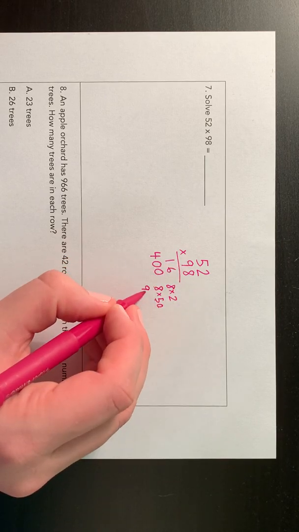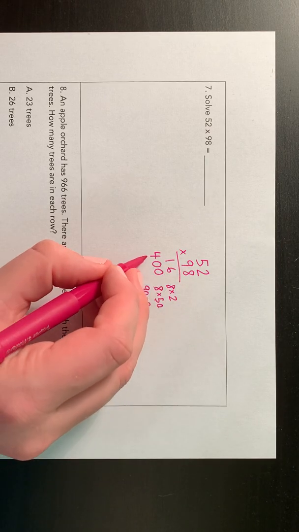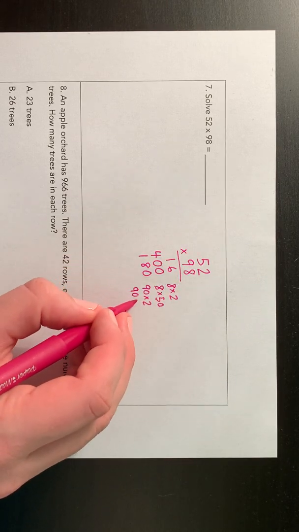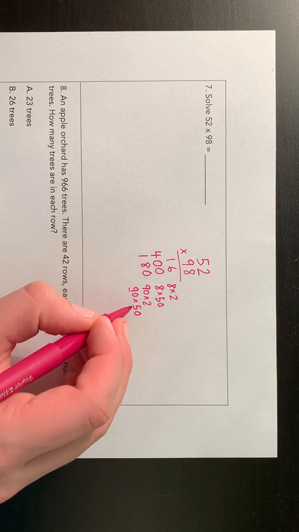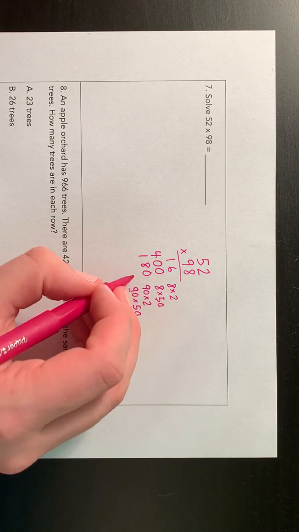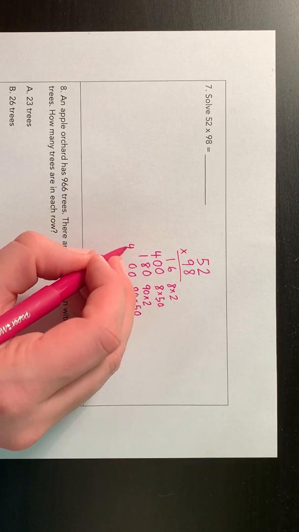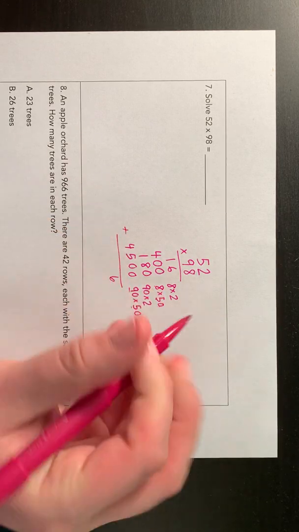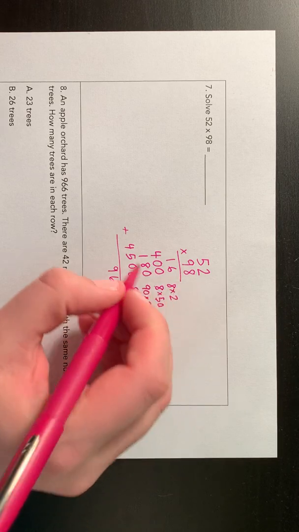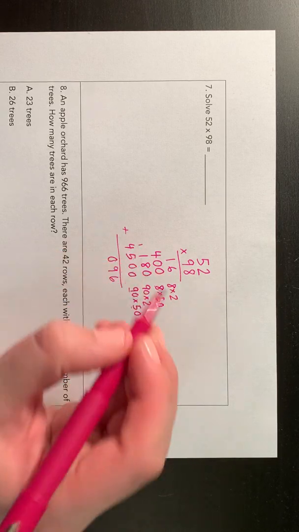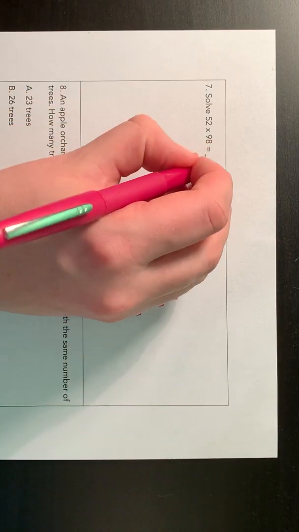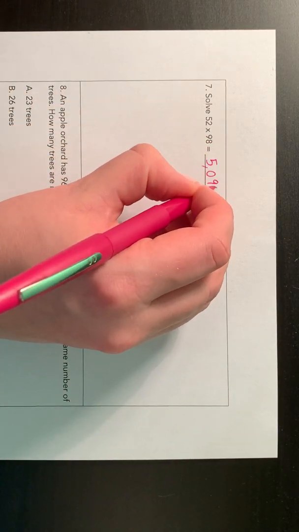90 times 2 is 180. And 90 times 50, 9 times 5 is 45, add 2 zeros. And now I just add them up. 6, 9, 10, carry the 1, 4 plus 1 is 5. So my answer is 5,096.